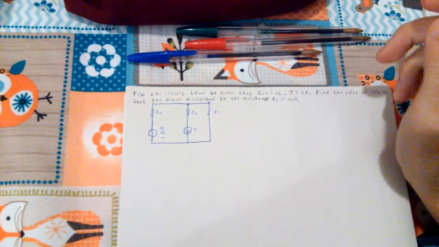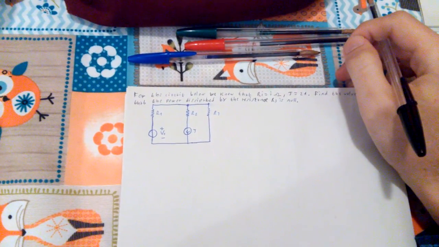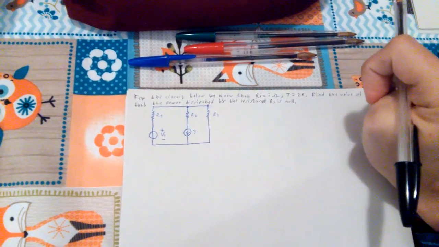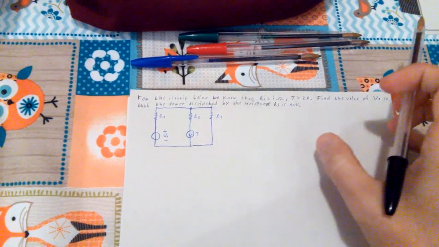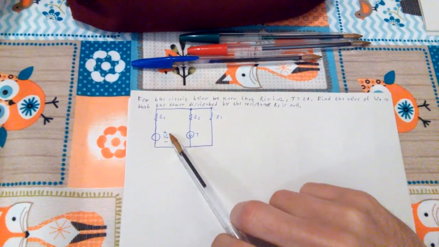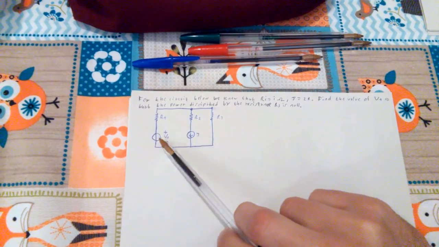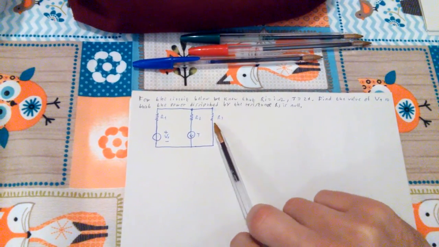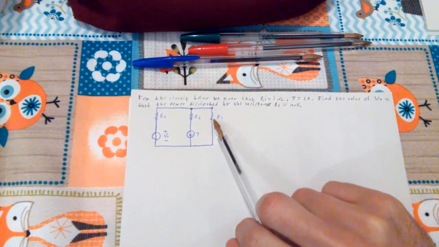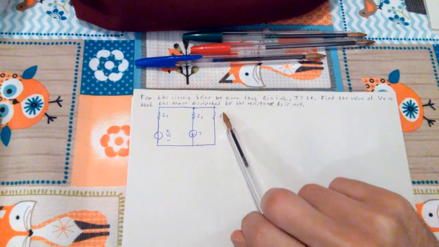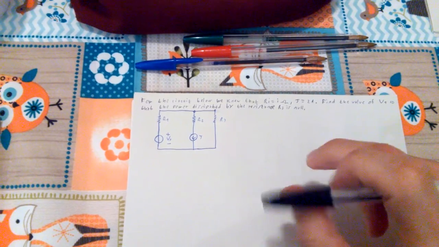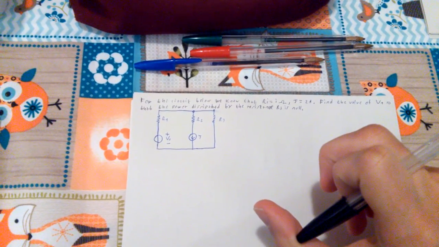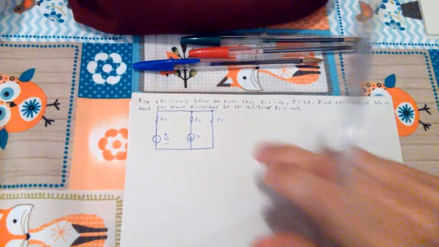Okay, so what do we have to do here? We're going to find the value of V1, which we don't know, but we have to make sure that V1 is at such a value that the power dissipated by this resistance here is null, so basically zero. So how do we do that?